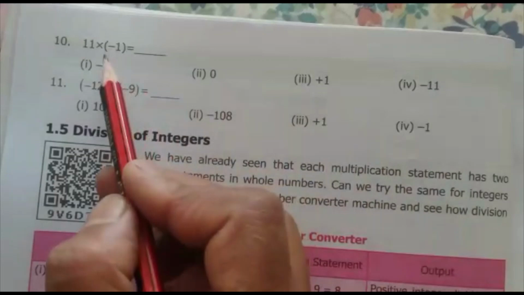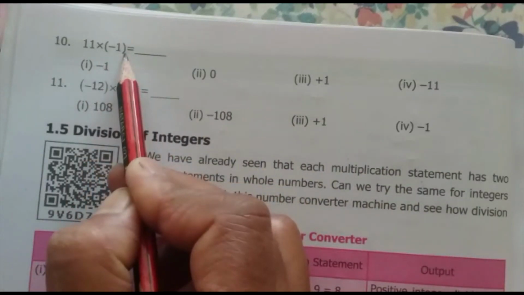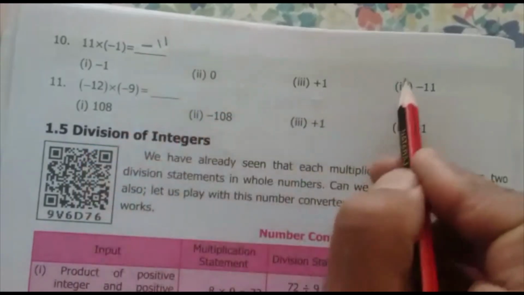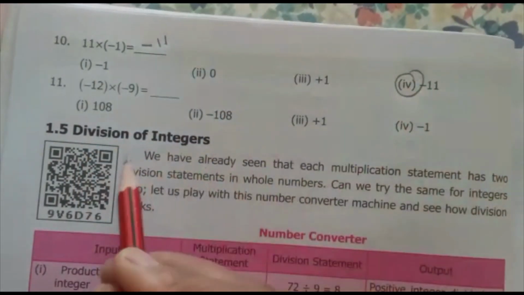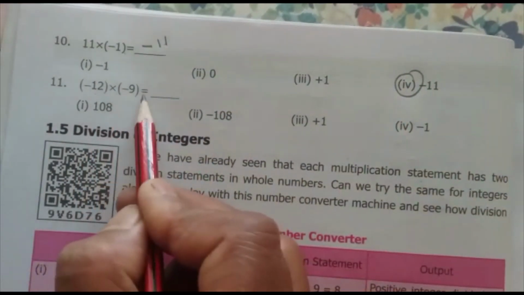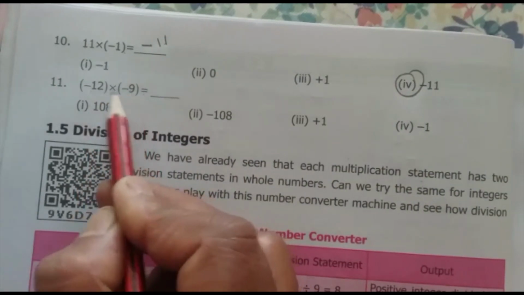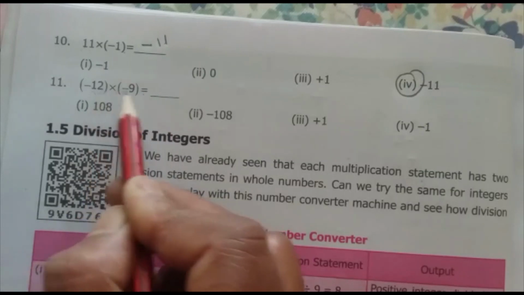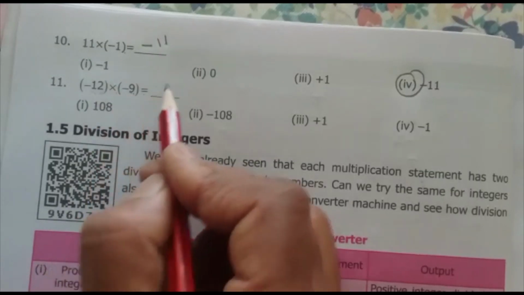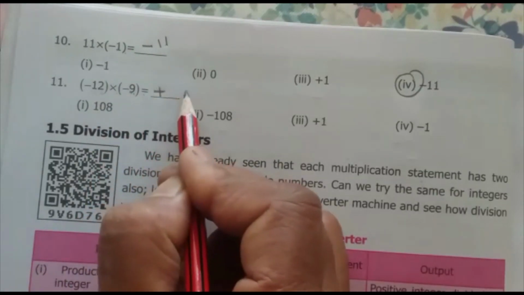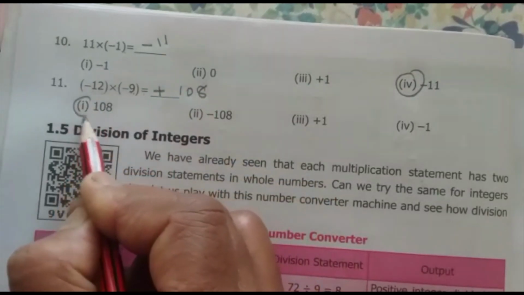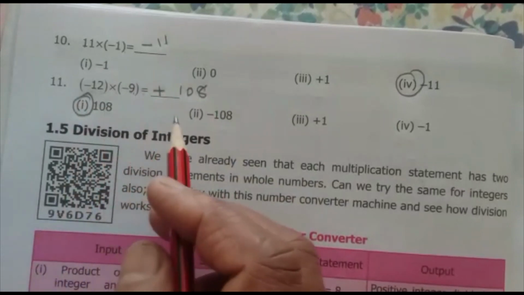Now question number 10, very simple. 11 into minus 1. When you multiply two different signs, it is minus. 11 ones are 11. So minus 11 is the answer. Then minus 12 into minus 9. Signs are same. When you multiply two same signs, it is plus. Otherwise, you just count the number of negative signs, two negative signs, even number, positive. Plus 12 nines, when you multiply 12 nines, it is 108. So plus 108, the first option, is the correct one.